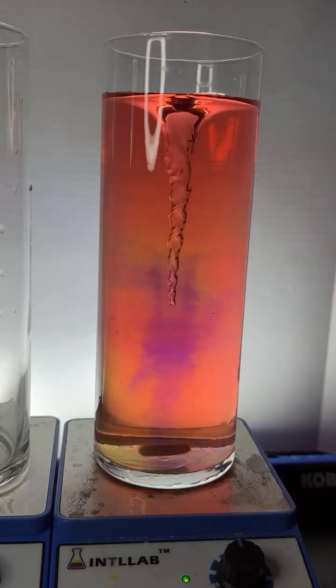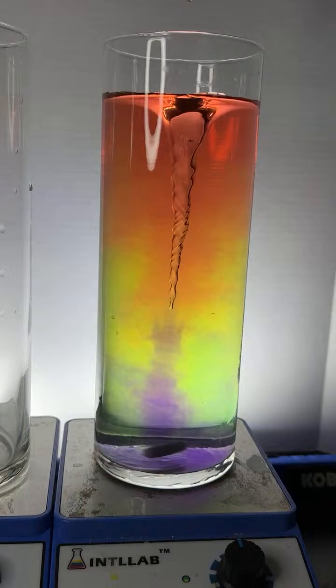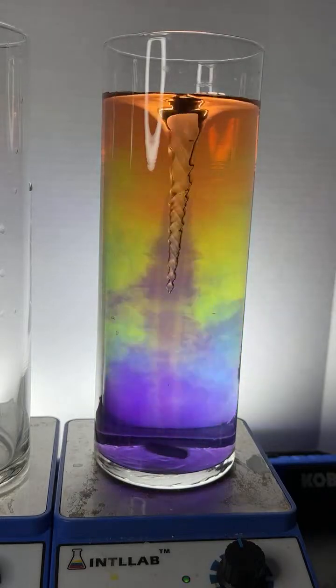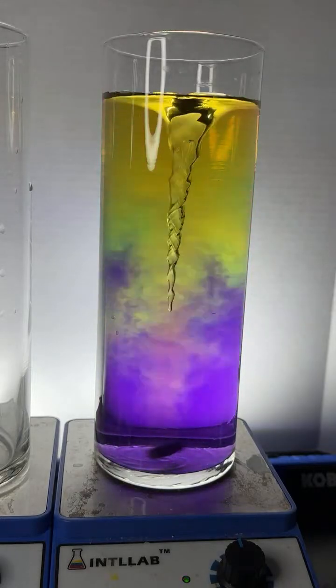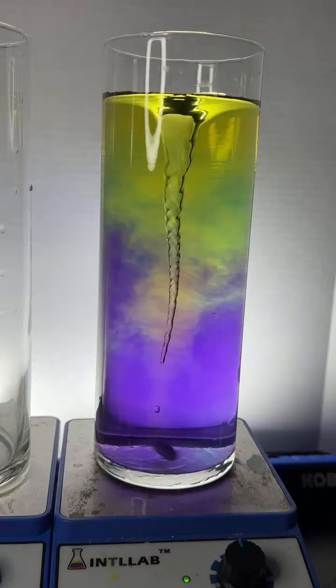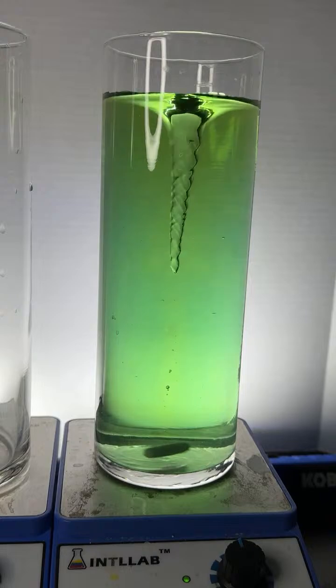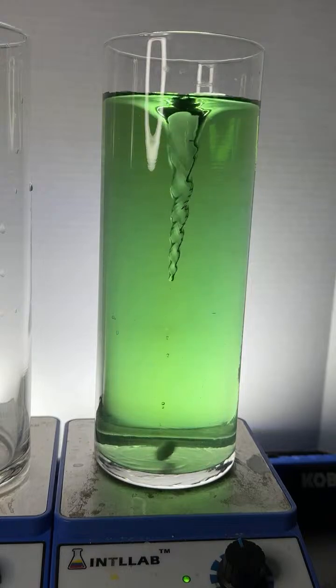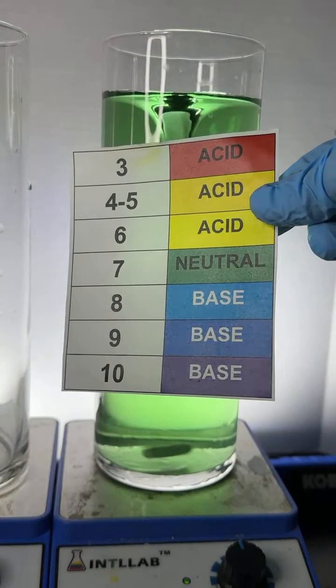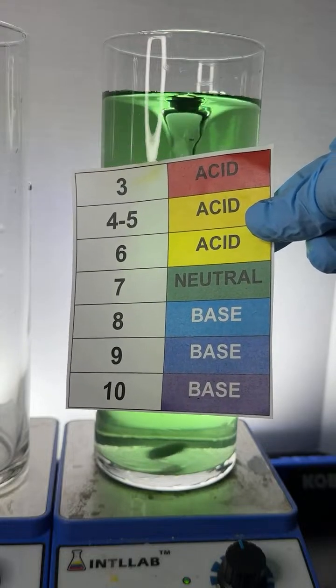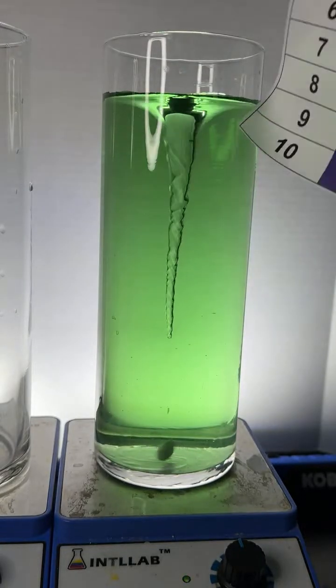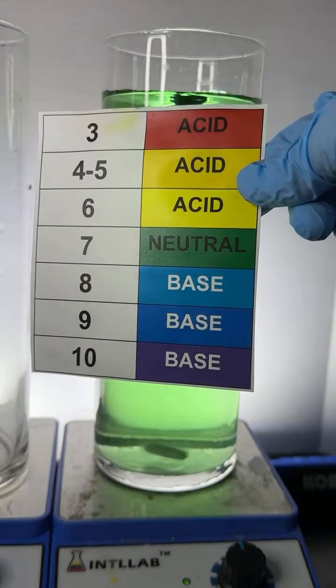Right now I'm adding sodium hydroxide base. Get a little flash of the rainbow. Come on now. Already got the rainbow today. Very nice looking. And it's neutral. How do I know it's neutral? Because these are the various colors you'll see at the different pH values. And since we're at green color, that tells us we're neutral, neither acidic nor basic.